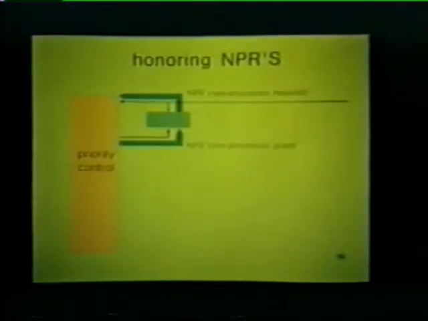There are actually 2 lines associated with the NPR priority level. When a device wants to use the bus, it issues a request by means of the NPR, or non-processor request line. The priority control receives the request and responds by issuing a grant on the NPG, or non-processor grant line. That's basically how NPRs are honored.